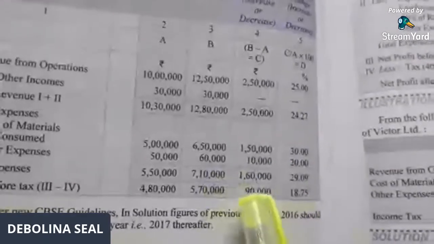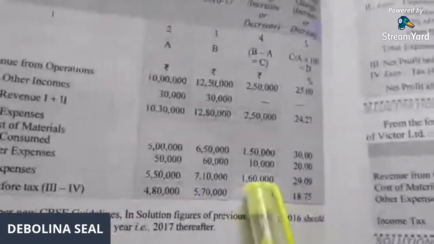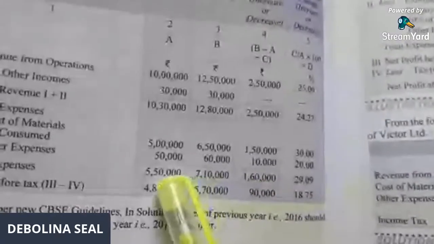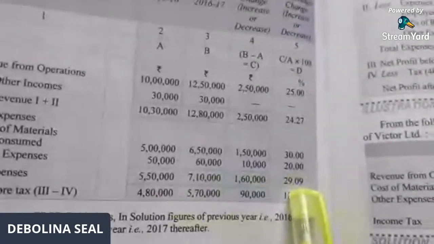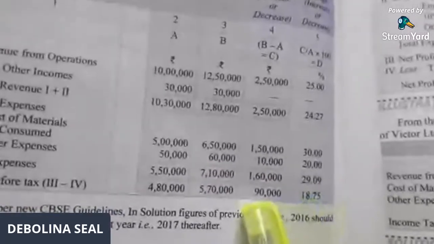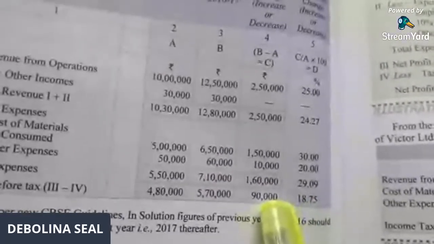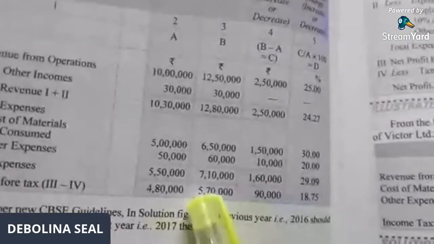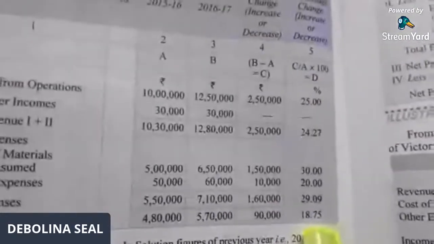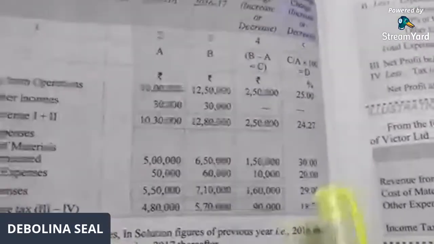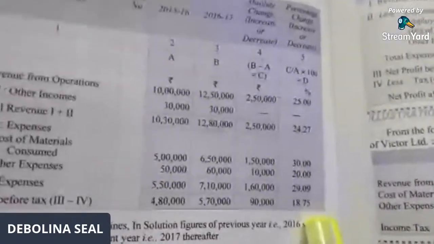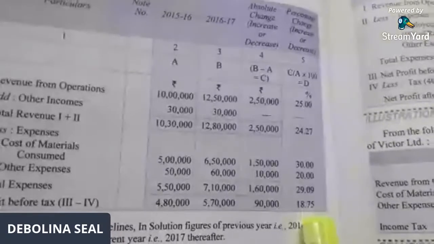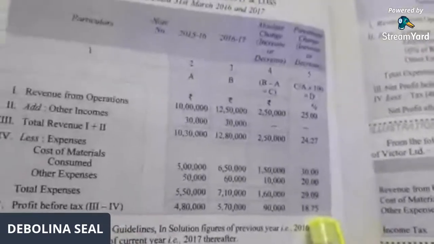Okay, Ankita, no problem. So 1 lakh 60,000 by 5 lakh 50,000 into 100 is 29.09. Okay. And the last calculation is 90,000 by 4 lakh 80,000 into 100. When you do, 18.75. Okay. These calculations are very important and you have to show them in the working notes, because you get marks for each of these calculations.